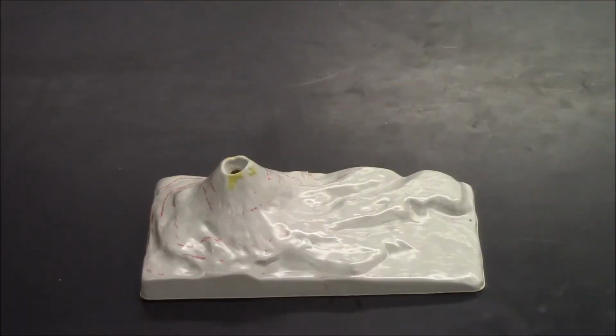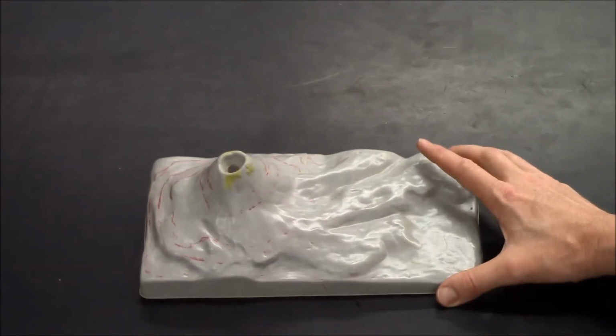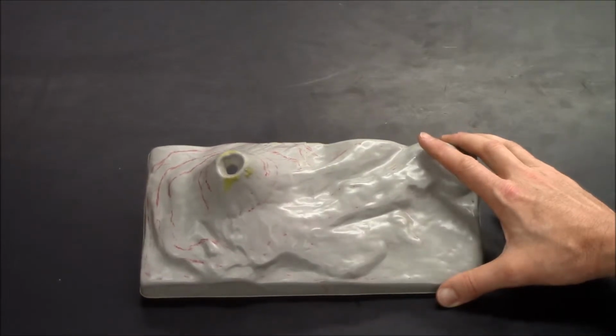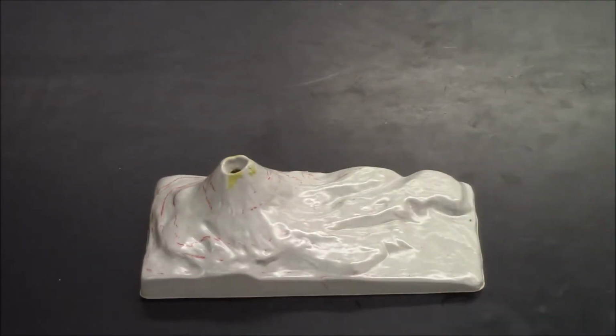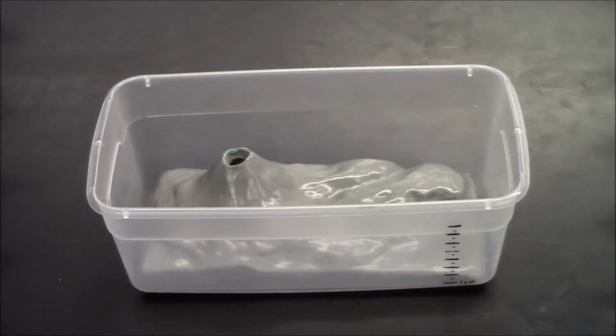We start the activity with a little handheld landscape, and this one kind of looks like a volcano. Well, it should, because it is a volcano. I'll tip it over so you can see a little bit more of the detail. Not very large. Now, through the magic of television, I'm going to put this in a bin, and I'm going to put some markings on it, and I'll tell you what we're going to do after that.